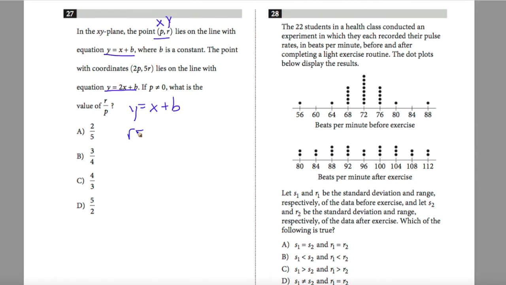So here I have R equals, let's say, P plus B. And we'll even just call this equation 1. The reason I'm labeling the R and the P is that, as I see here, if P is not equal to 0, what is the value of R over P? So R over P overall is what I'm attempting to find.